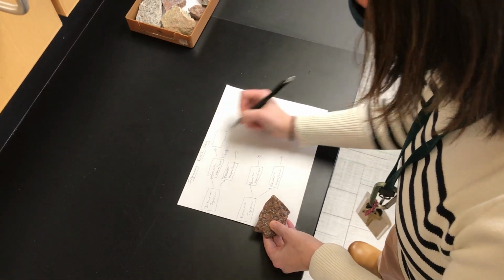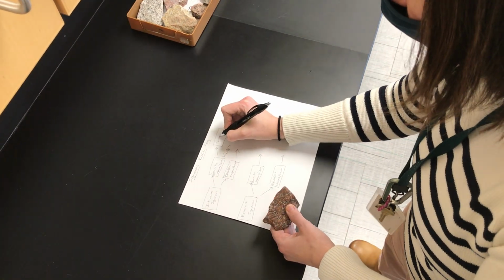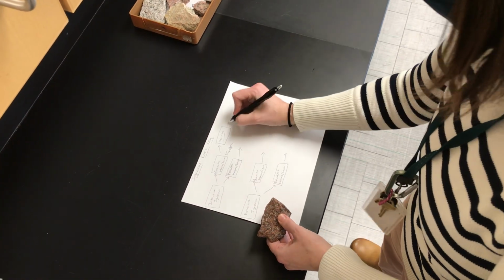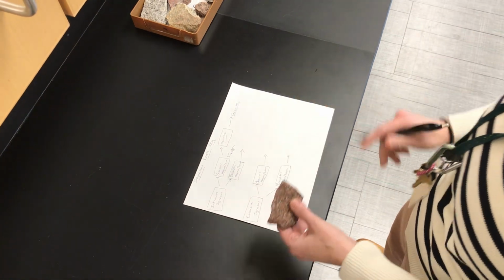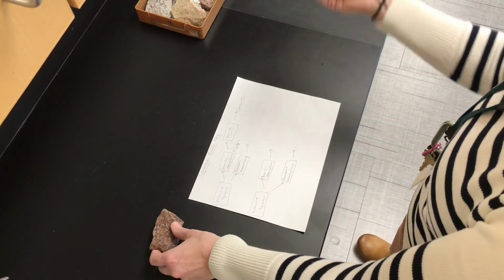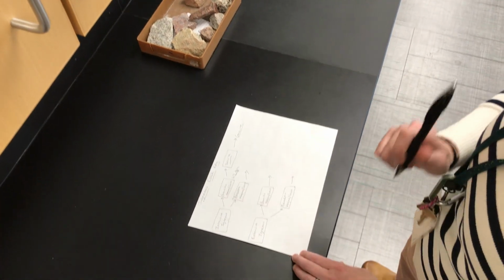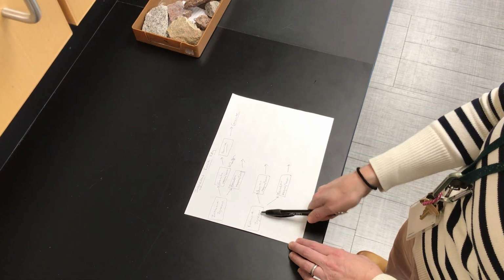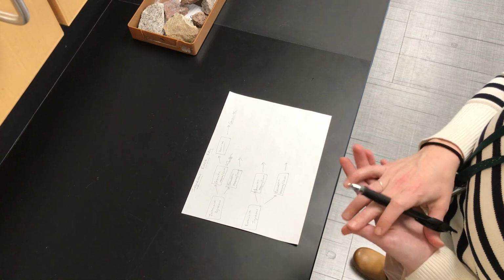Now on my key, I would have another box here where I would describe what this rock looks like, because that will help you when you're trying to key this out on the test. And then from there, I would have the name of my rock, which is granite. Then you put this sample back and grab another sample. With our igneous rocks, we have one that's intrusive granitic, one that's intrusive basaltic, one that's extrusive granitic, and one that's extrusive basaltic. So you'll have one sample for each.